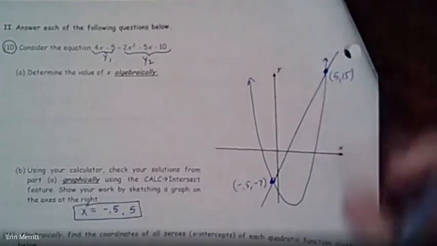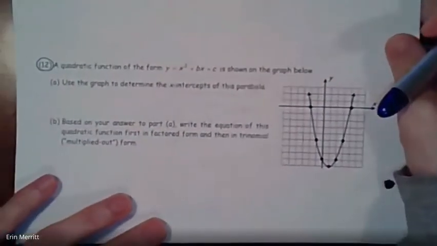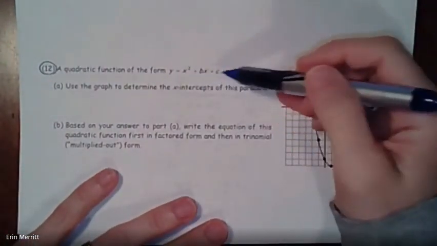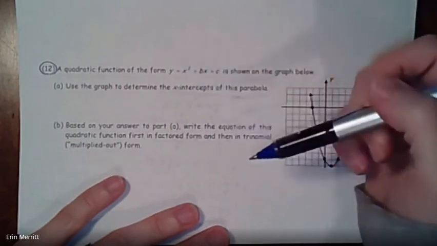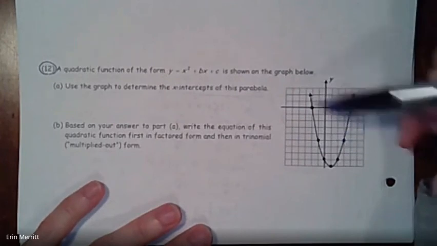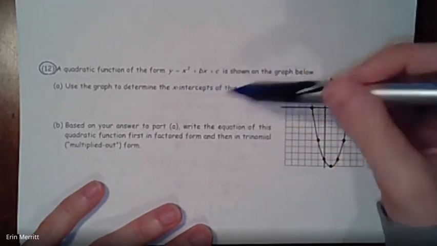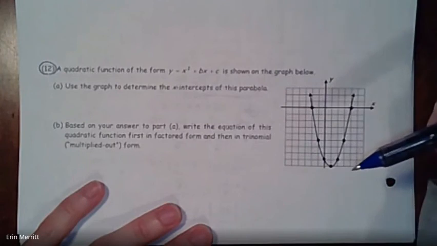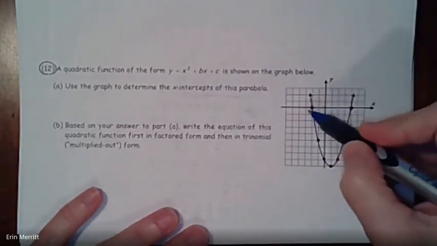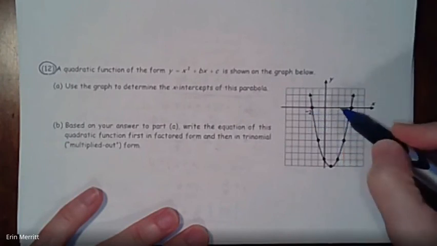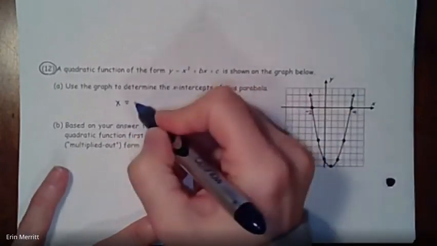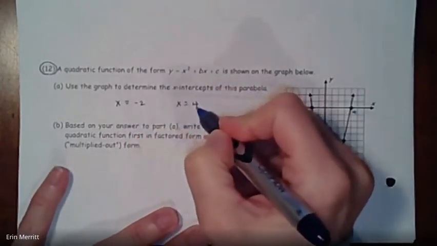Okay, last one. Number 12. So number 12 says, given a quadratic in the form of x squared plus bx plus c. So they're clarifying it's 1x squared. We just have to figure out the b and the c. Use the graph to determine the x-intercepts of the parabola. And then based on that, can we write out an equation? Okay, well, not too crazy. If we look at the x-intercepts, it crosses back here at negative 2 and at 1, 2, 3, 4. So my x-intercepts are negative 2 and positive 4.